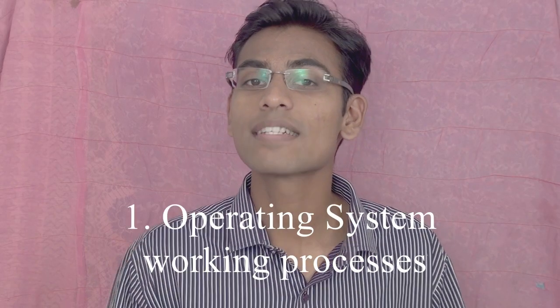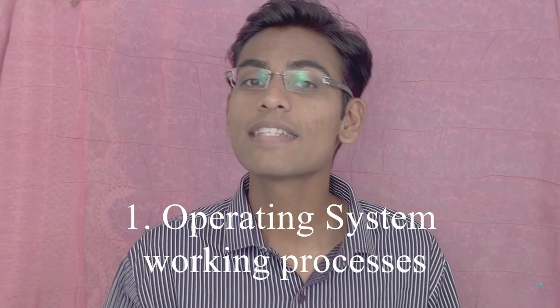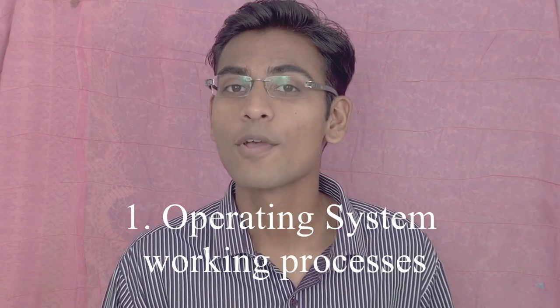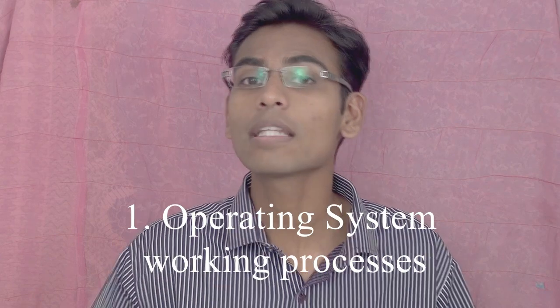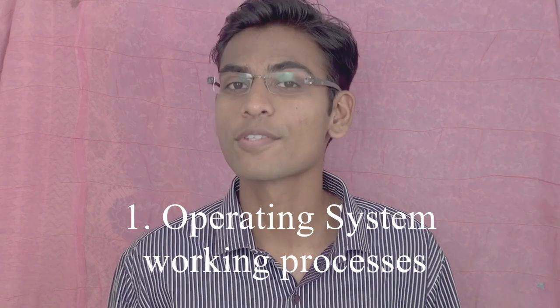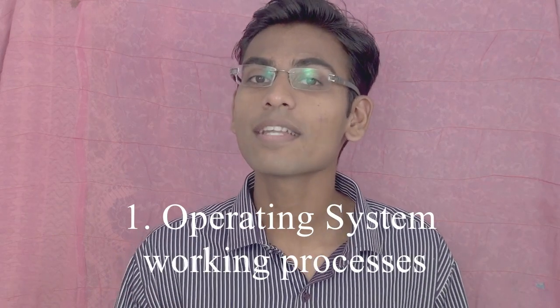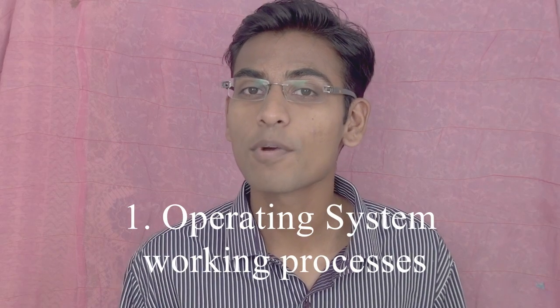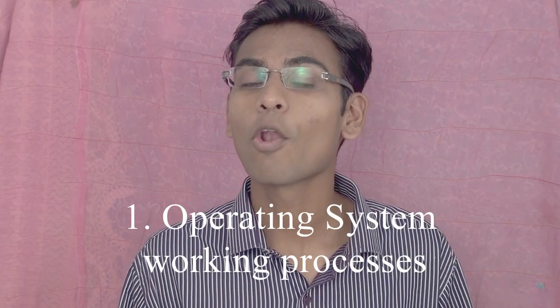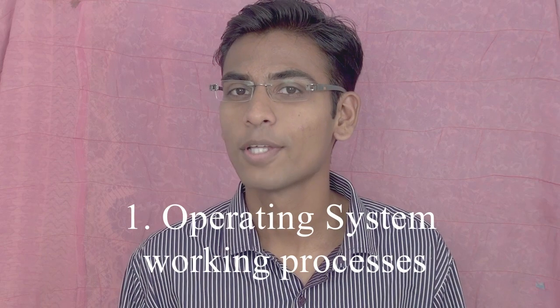Now let's see what reasons lead to process creation in your system. The first is the computer system: when it starts running, it itself creates some processes for management of all the programs inside your system. That is, the operating system is itself responsible for creating lots and lots of processes. So that's number one reason.